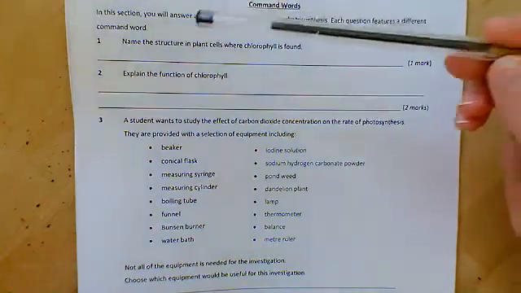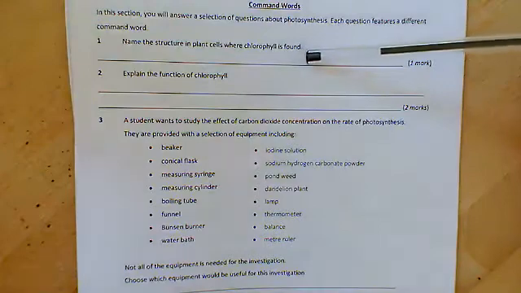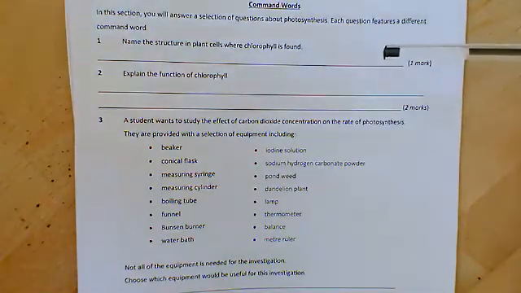So the first one is name the structure in plant cells where chlorophyll is found. So that's just going to be simple fact recall. Use your revision guide to help you. Use the notes we put together in the face-to-face to help you with that one.